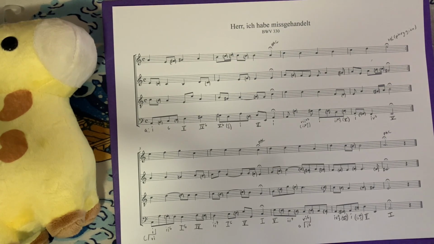I might throw this one in my back pocket. It's not as strong of an example as some of the other ones that I've looked at, but all in all, after a long day, an easy analysis, or not even necessarily an easy analysis, but a short analysis is definitely appreciated.